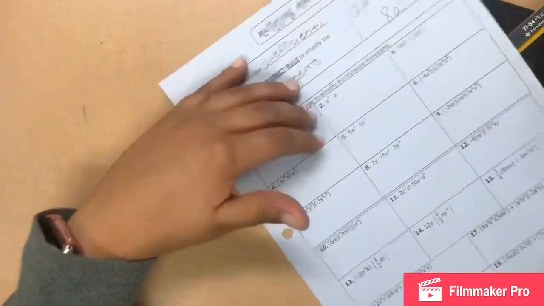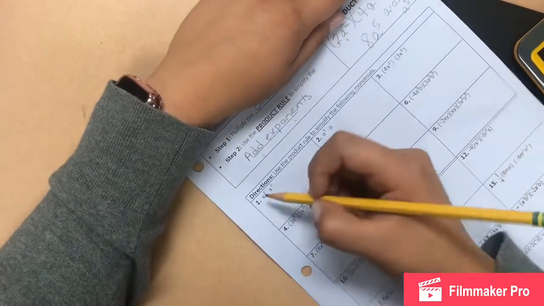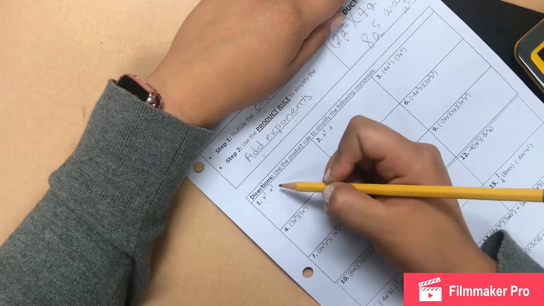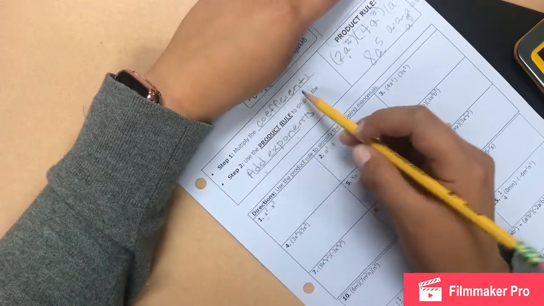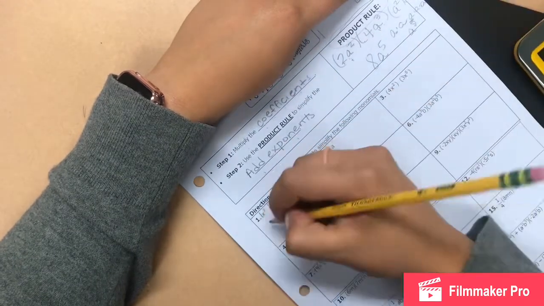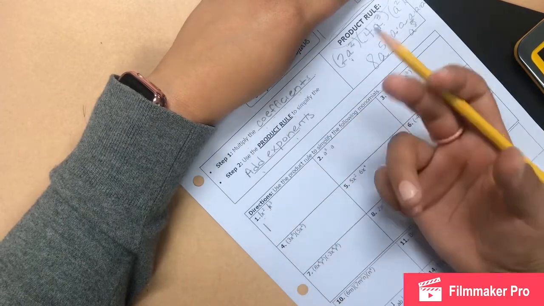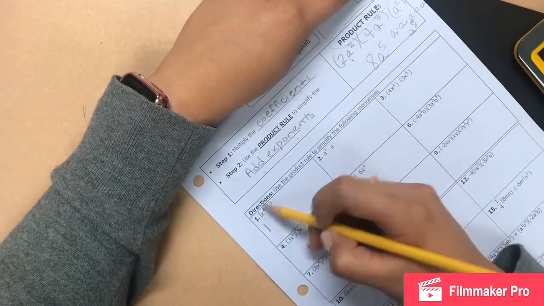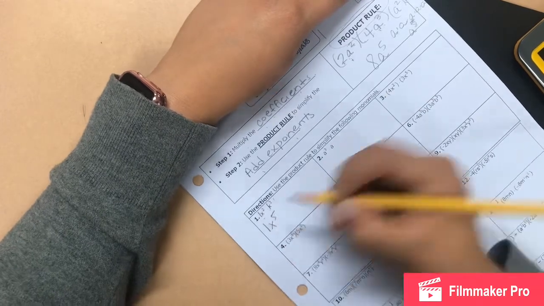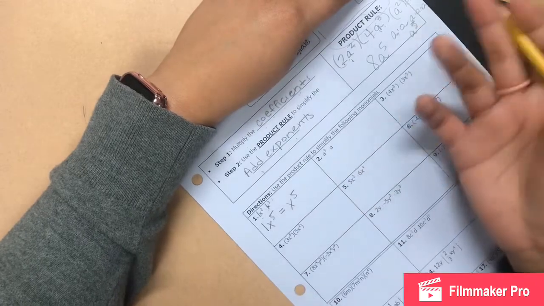So let's go over each example. Just keep in mind, I can only apply the product rule if it's the same variable. So look at number 1. X squared times x cubed. Well, my product rule says I multiply my coefficients. So my coefficients here are 1 and 1, so 1 times 1 is 1. And then I add my exponents. And since x and x are the same, all I do is add my exponents. So 2 plus 3 is 5, so x to the 5th. You're going to see this written as x to the 5th instead of 1x to the 5th.